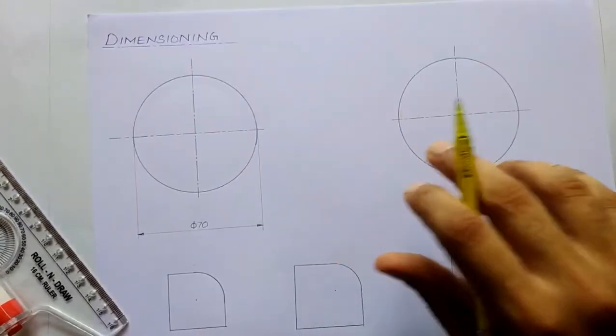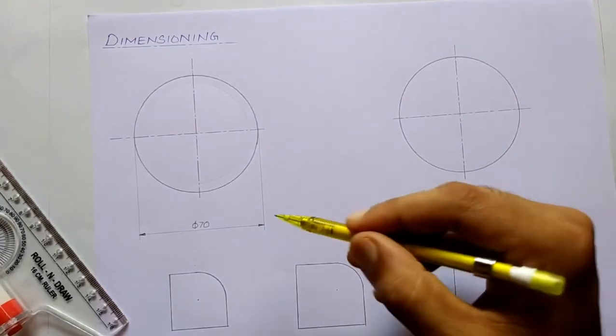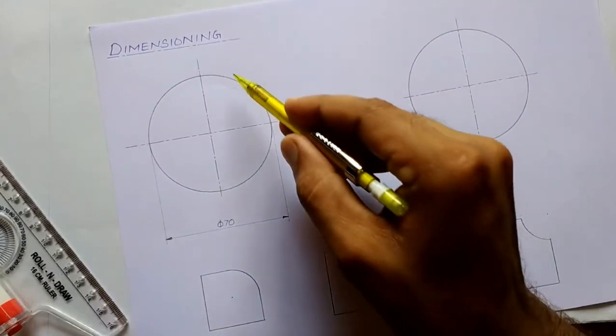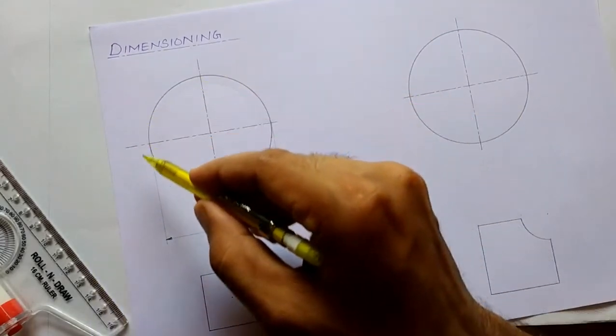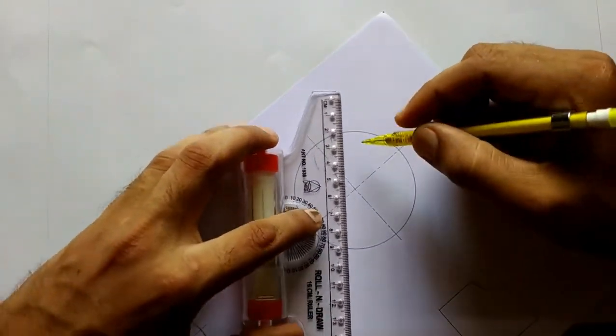Okay, we shall mark the dimension of this circle also in some other way. So this is a projection line, this is a projection line, and this is a dimension line. This is a continuous thick line. Okay, and we shall mark the dimension of this circle.